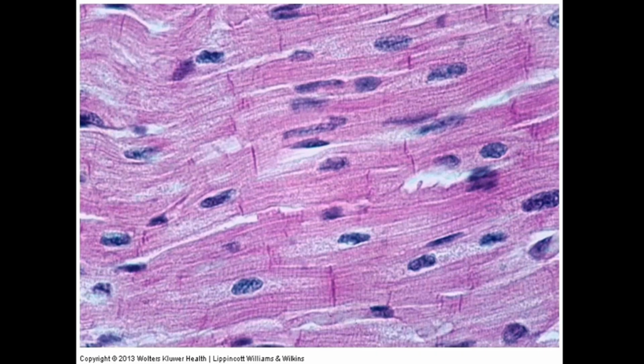Look at this slide. If you look at something like this, I can see the nuclei, I can see striae. Do you see the striae? I can see them, but I also have dark lines. Do you see these dark lines? These are known as intercalated discs.